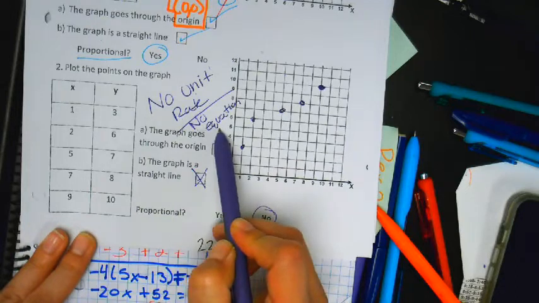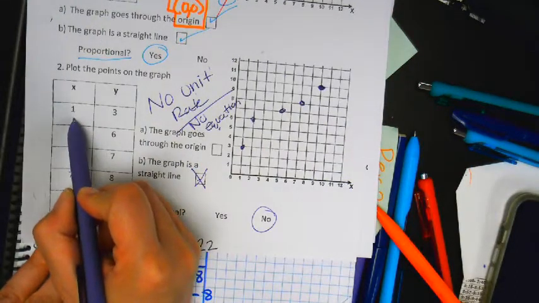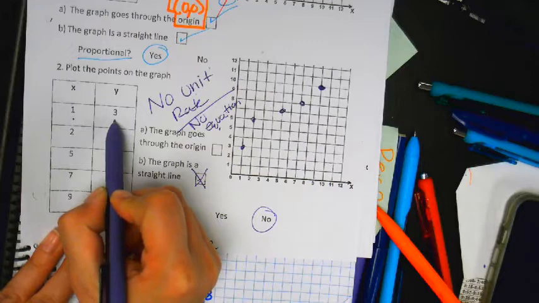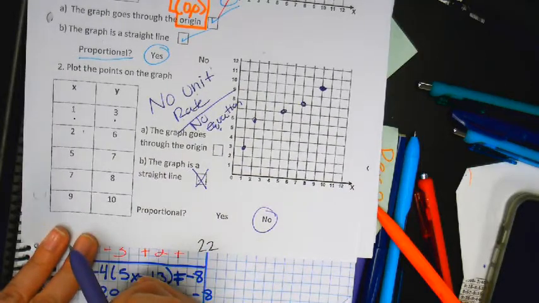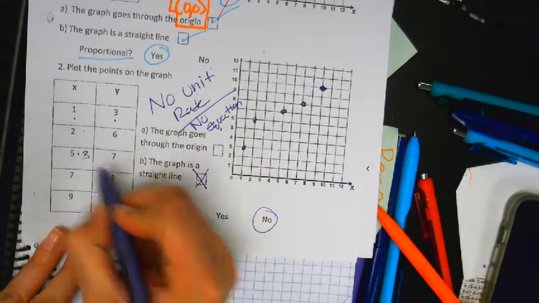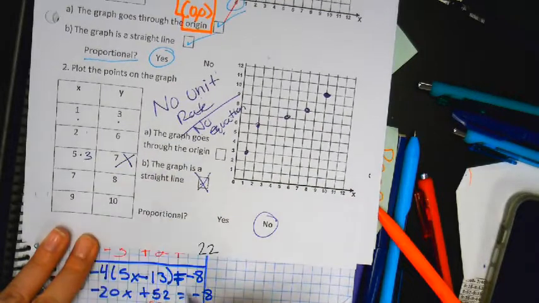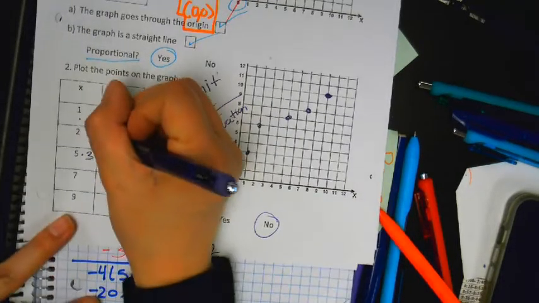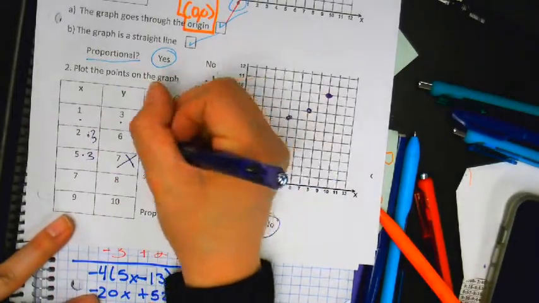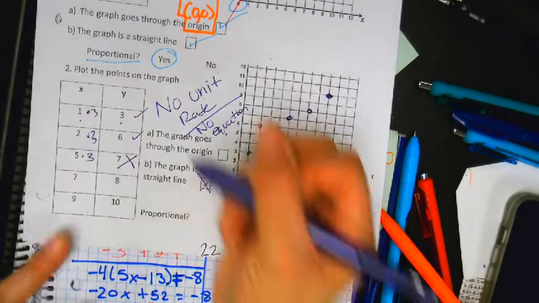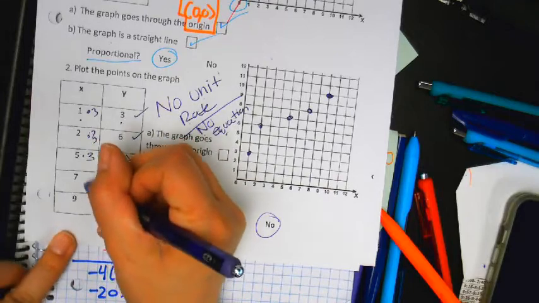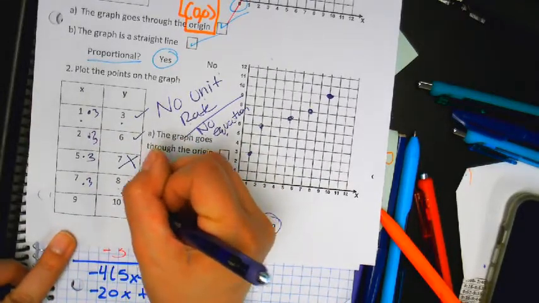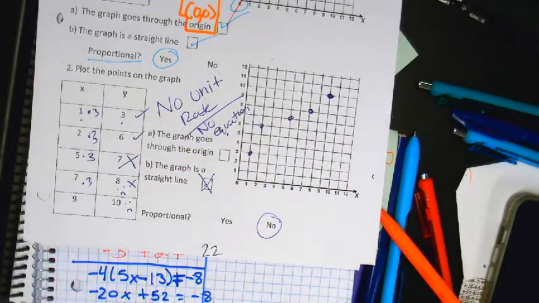But Miss O'Malley, there's a 1 there. So shouldn't the unit rate be 3? Well, did we multiply all these numbers by 3? No. Because what's 5 times 3? 15. So it's 7. Because it's not proportional, we don't have a unit rate. We're not multiplying. I mean, it starts off like, oh, look. Yeah, 2 times 3 is 6. 1 times 3 is 3. Yeah, but then once we go down here, sad face, it doesn't work.